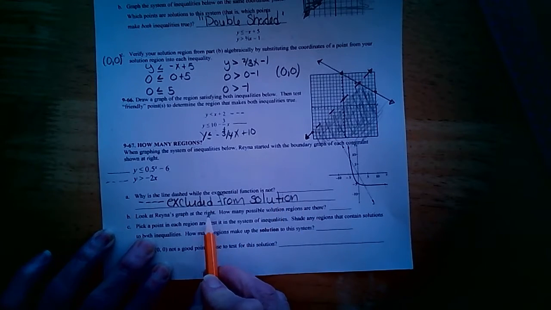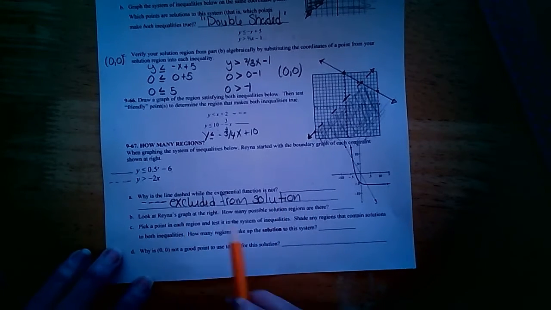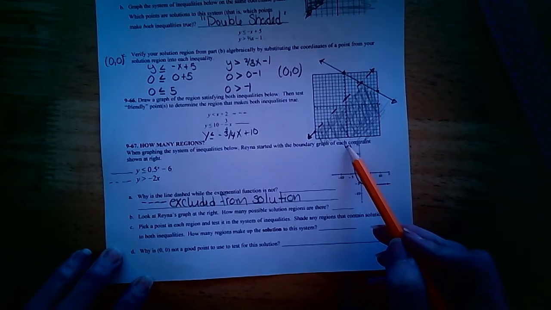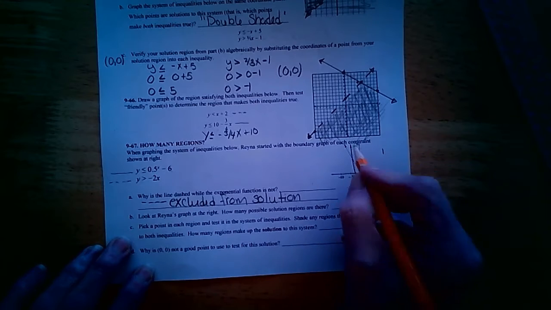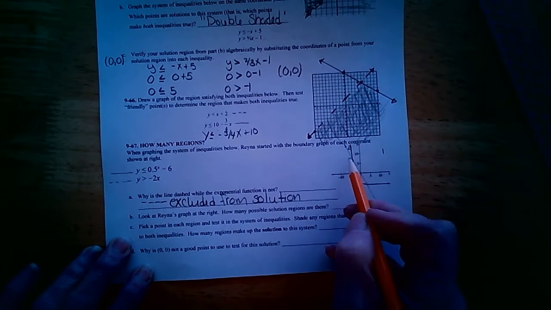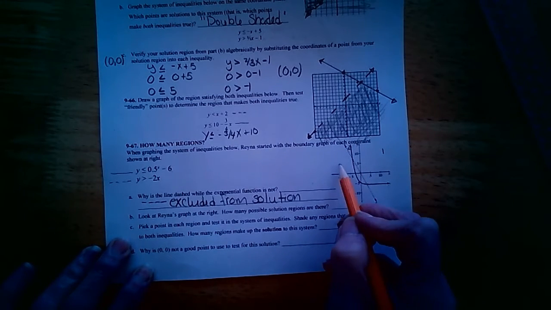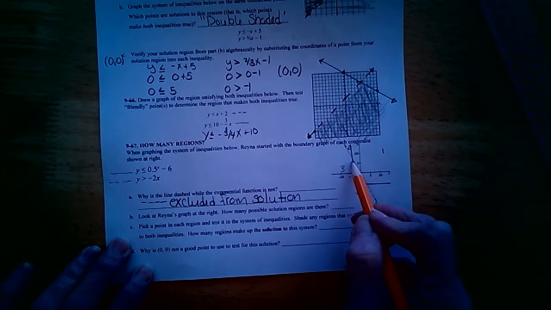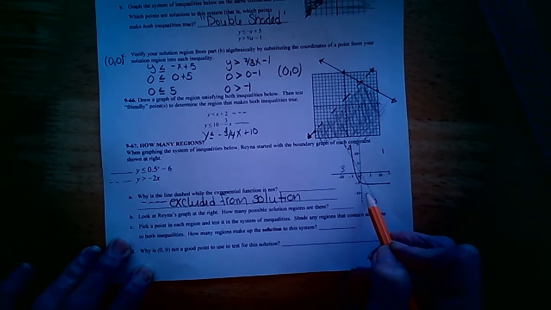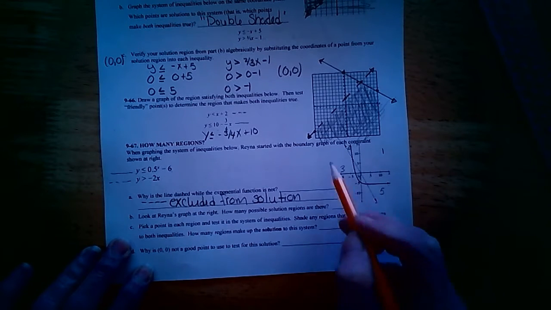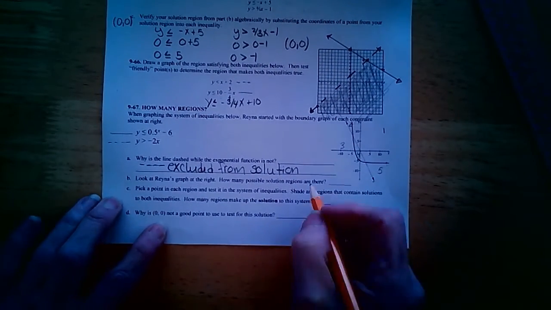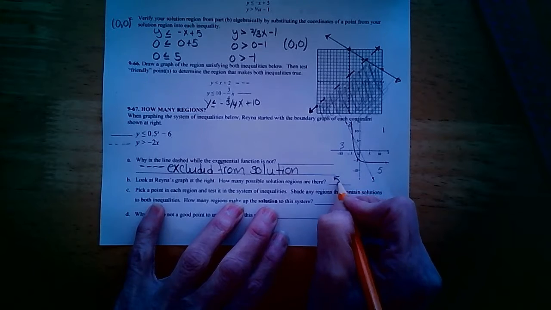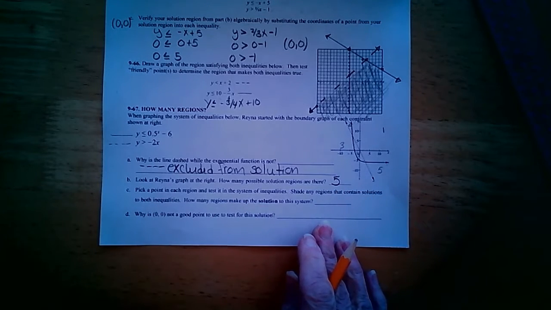So, if I'm looking at all the different regions, I've got quite a few. I've got this big region in quadrant 1. I've got this little section up top here. I can go to the side here. I can go right in the middle, right? And I can go down bottom here. So I have 5 different regions that I could have shaded possibly.